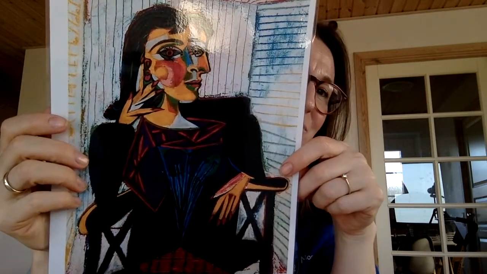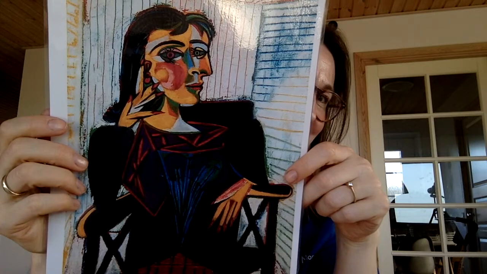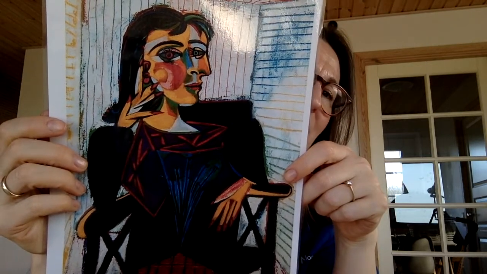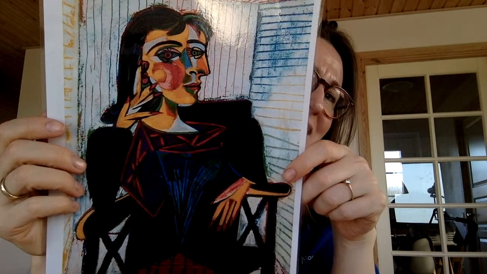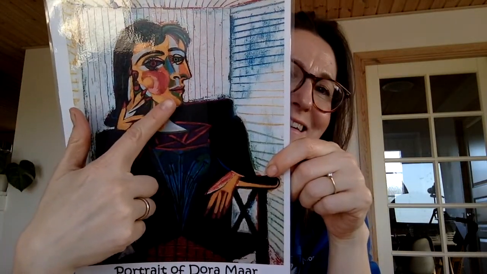What colors has he used? Do you think Dora Maar had a blue nose? It almost looks like she's got 2 noses here.